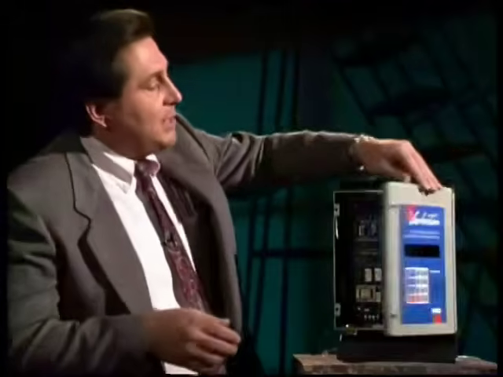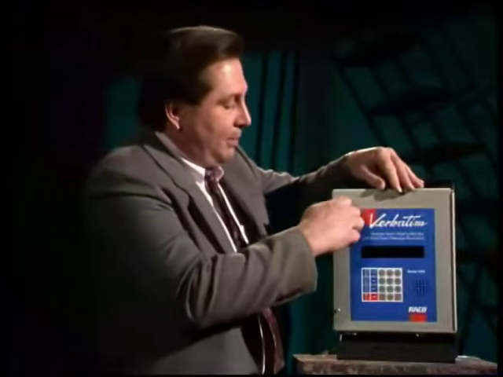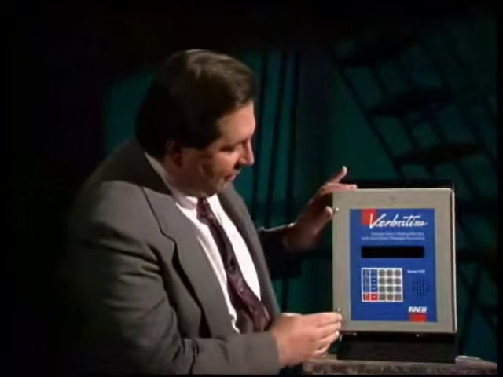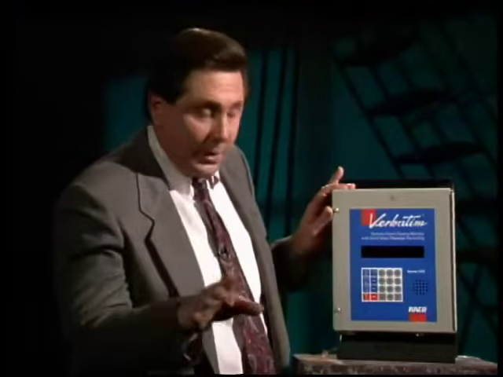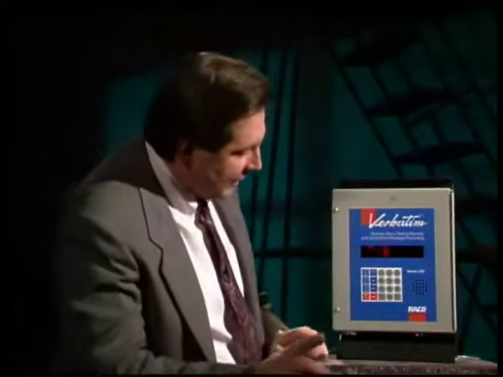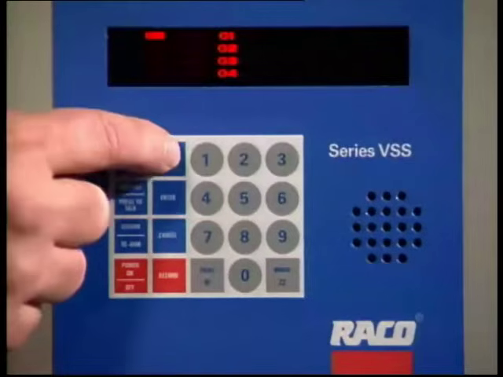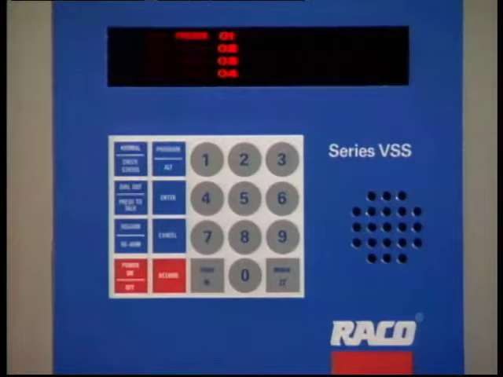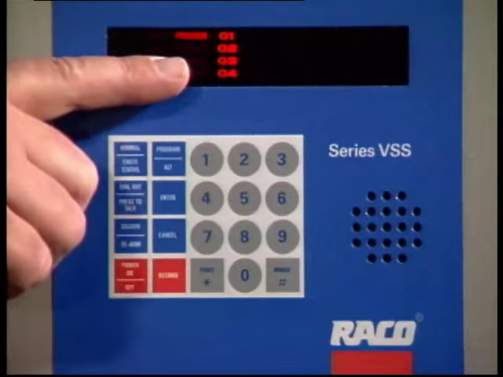Now that the hardware has been installed and wired, you can begin programming and testing your unit. We'll start off by resetting or clearing the unit. First, turn the unit on. Next, press Program, then enter the program code. This puts the dialer in the program mode, as indicated by the illuminated program light. All programming operations must be done with the unit in the program mode.